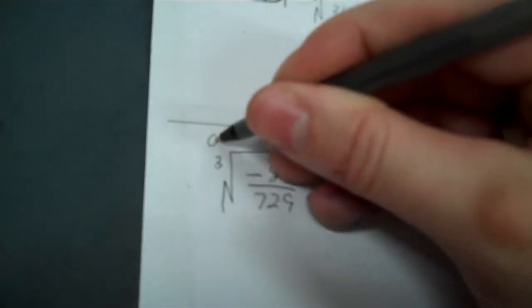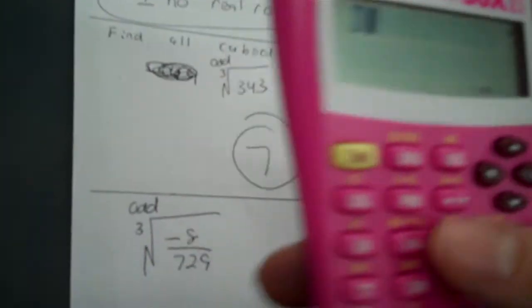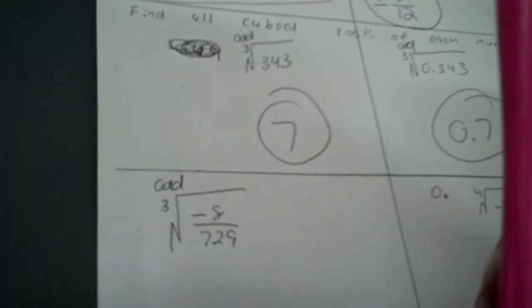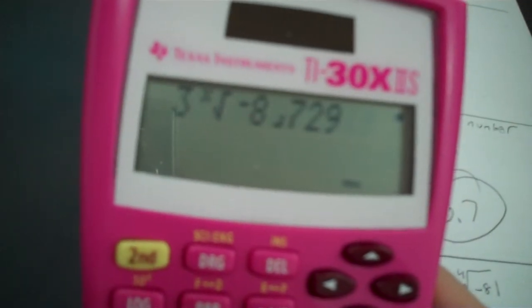All right, so now I put a cubed root, put a 3, that's odd, so don't do the positive negative. Now you're like, oh, I'm going to get a domain error because it's negative. No, that's with square roots. With even roots, that'll happen, but with odd roots, it doesn't. Punch it in. You go 3, because of the cubed root, second, upside down V, and then negative 8, ABC 729, okay? So that's negative 2/9, okay?